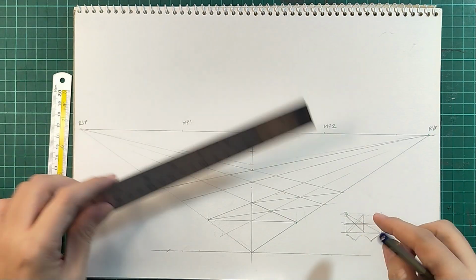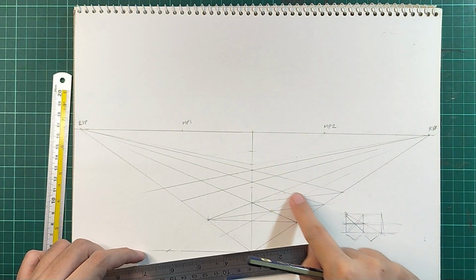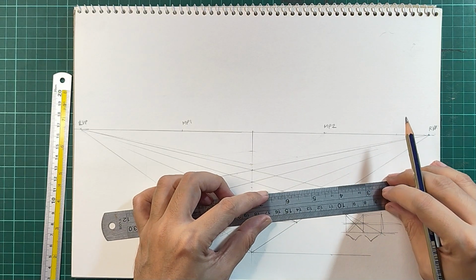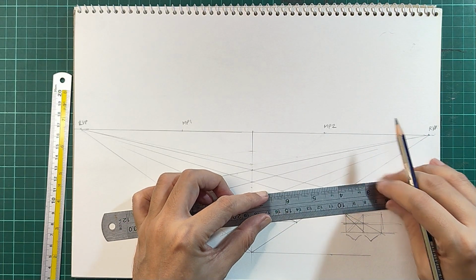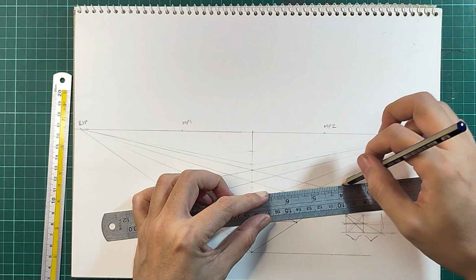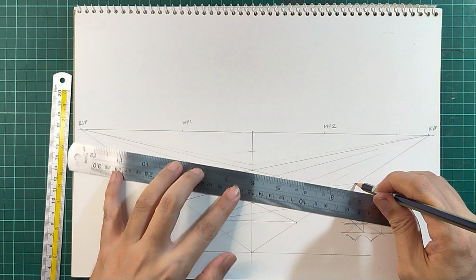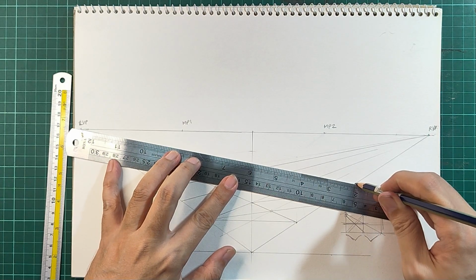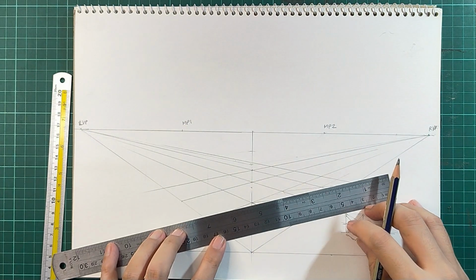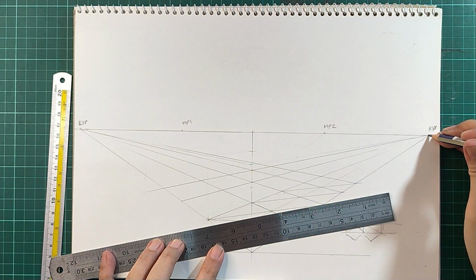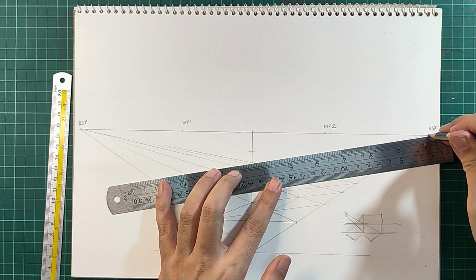We'll do one more. So this is the tile we're working with. Let's extend that to there. Then we'll use the left vanishing point. Project that. We have that point at the center line.